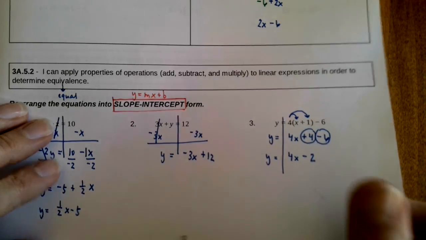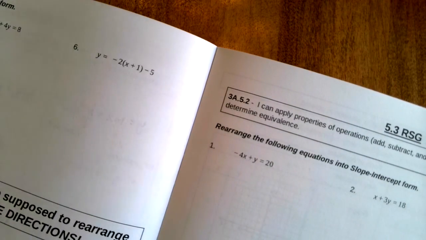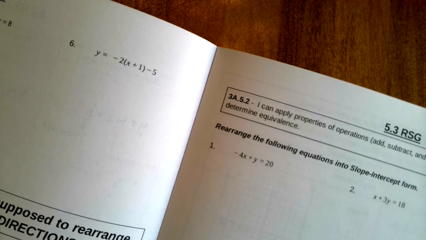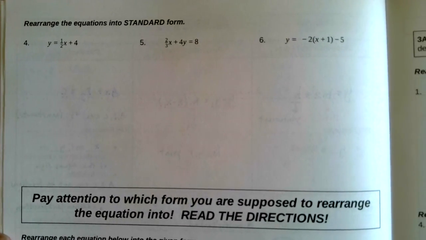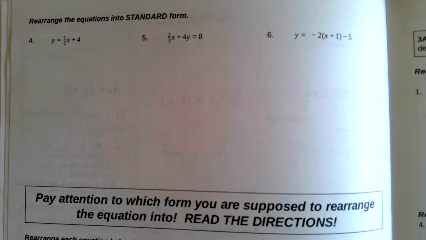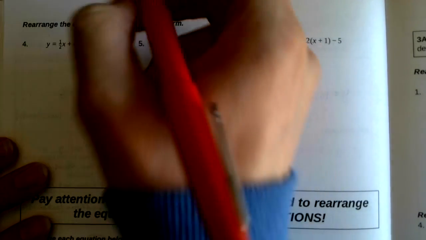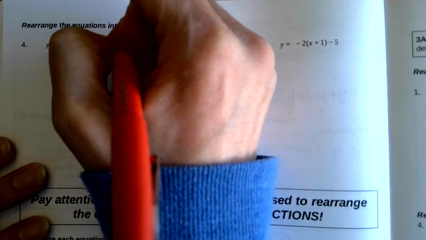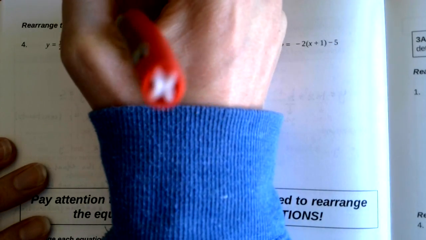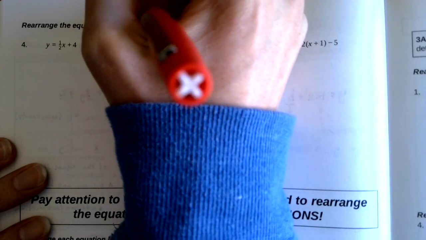All right, let's take a look at the next page. And just so this doesn't turn into too long of a video, I don't think I'll do all of these problems. All right, now they've changed our goal. Our goal here is to write an equivalent equation, but this time it has to be in standard form. Right, that means ax plus by equals c.